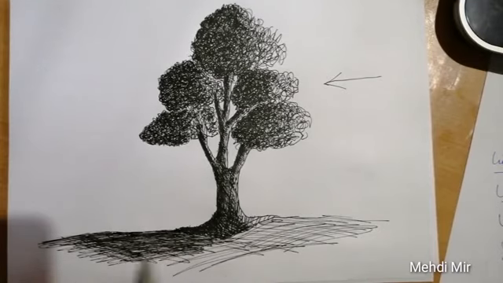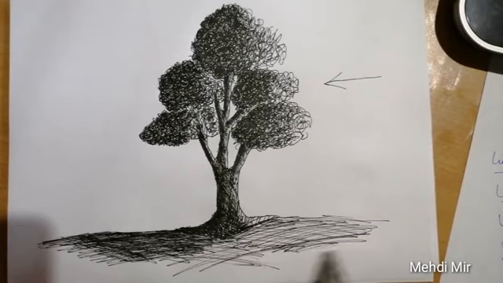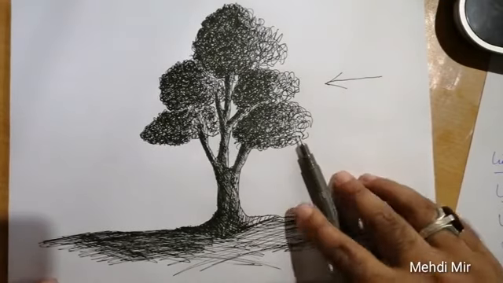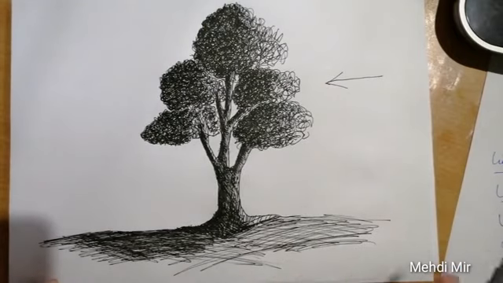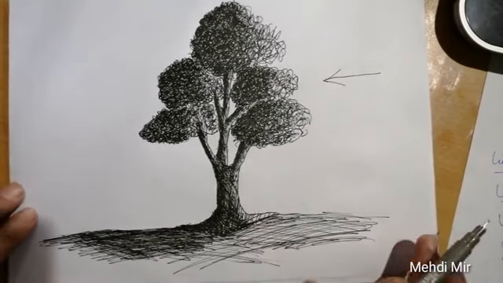I have created all the depths using only lines, and so you have to do the same. Here is this pen drawing of a tree, line drawing of a tree.